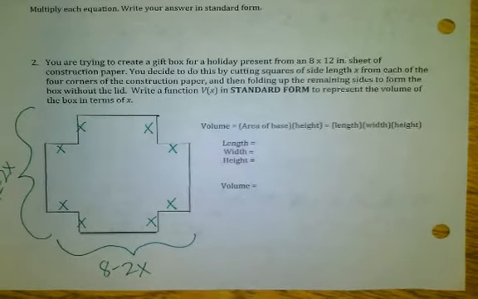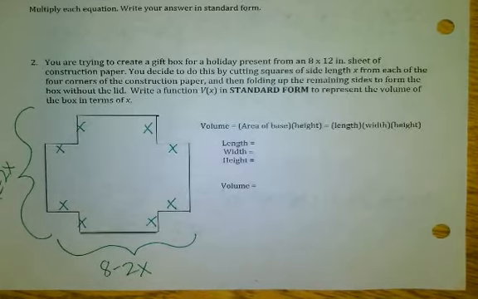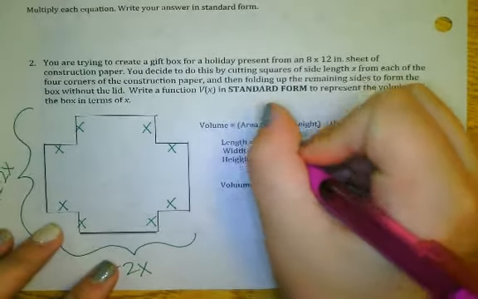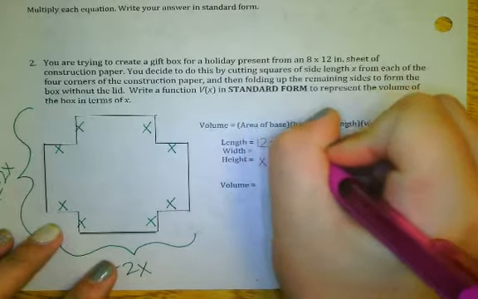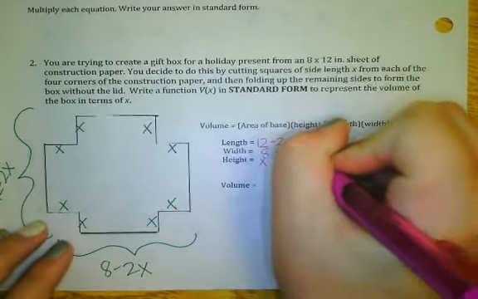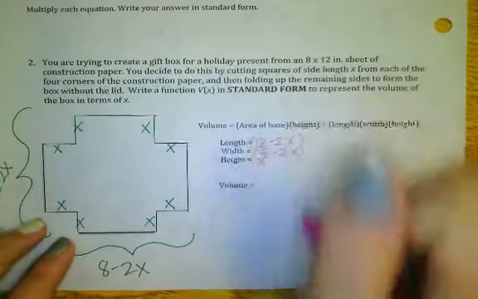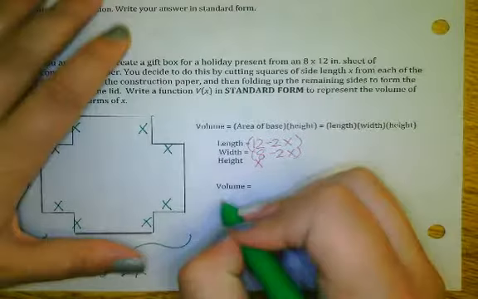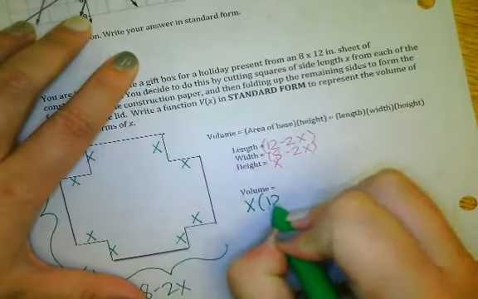Okay, folding my paper back up. What is the height of my box? X, okay, because whatever I cut out over here is now my height. Okay, so my height is x. Doesn't matter which one you use as your length or your width. Okay, and then how do you find the volume of a prism? Multiply them all together. Okay, so I have x times 12 minus 2x times 8 minus 2x.